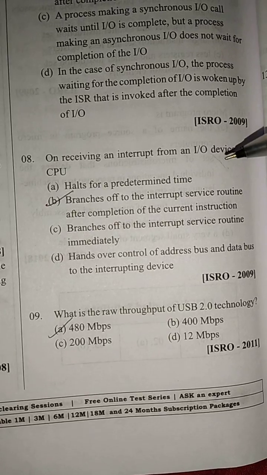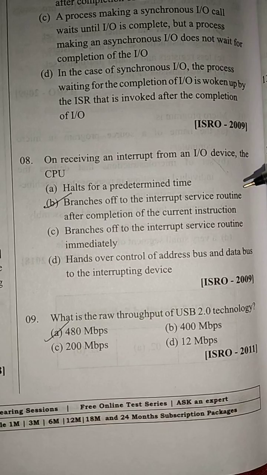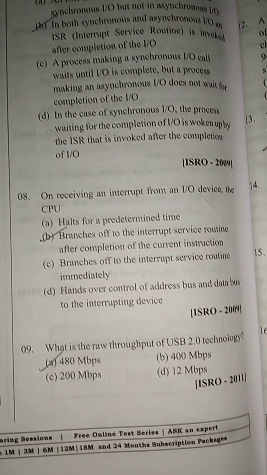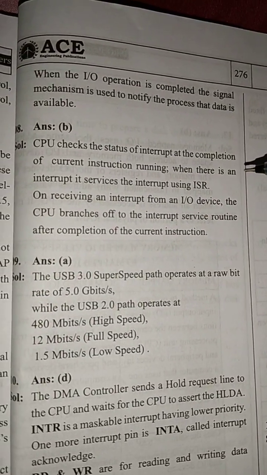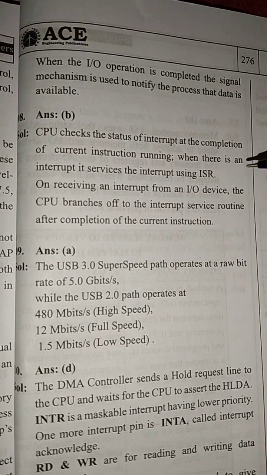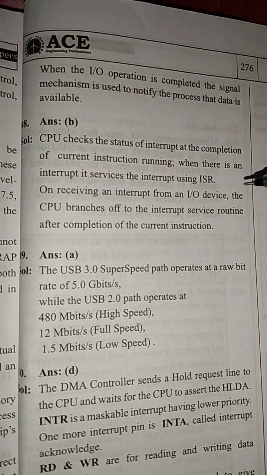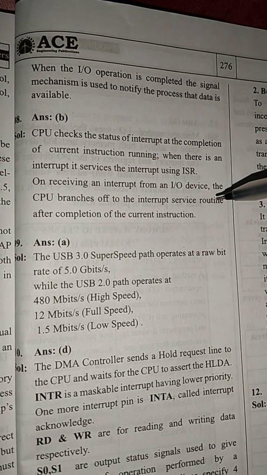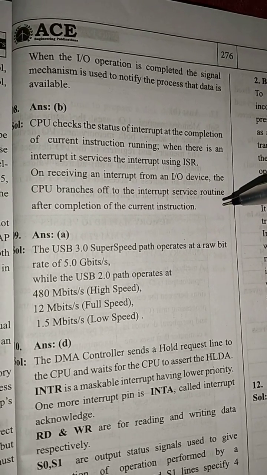On receiving an interrupt from an input output device, the CPU branches off to the interrupt service routine after completion of the current instruction. The CPU checks the status of interrupt at the completion of the current instruction running. When there is an interrupt, it services the interrupt using the ISR.